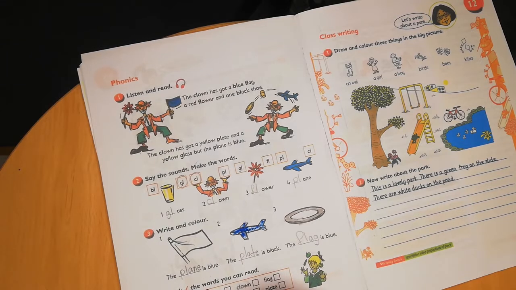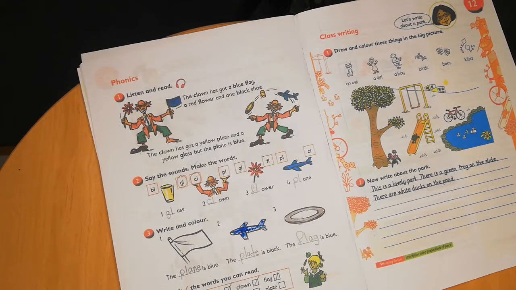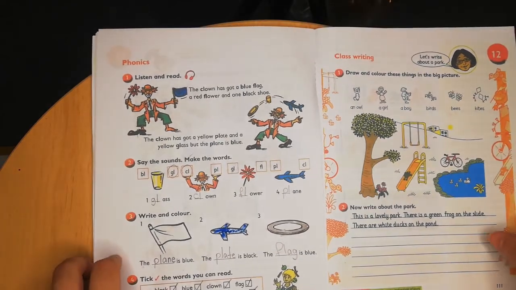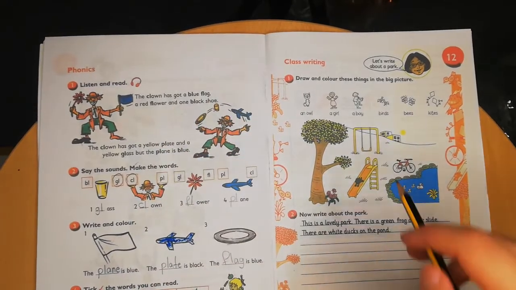Black, blue, clown, flag, flower, glass, plane, plate. Okay, so these are the words that we've learned today. Great, now we can move on to the next page.